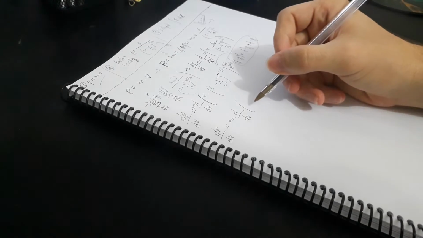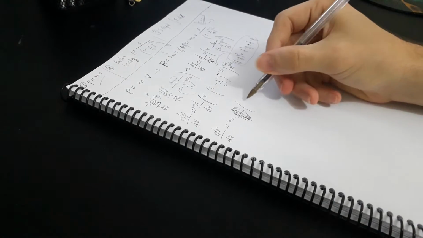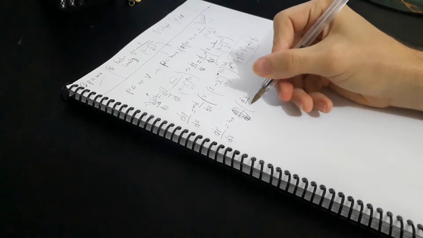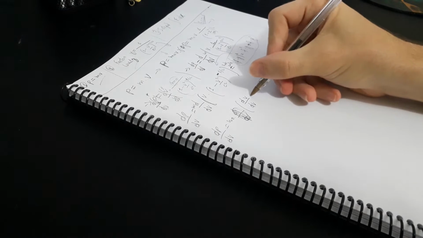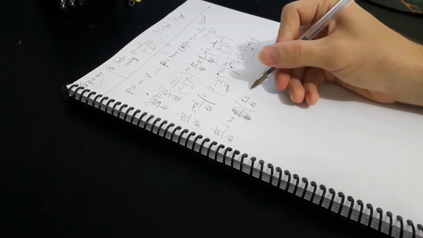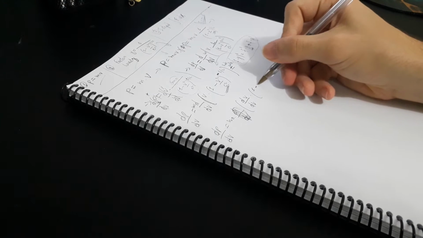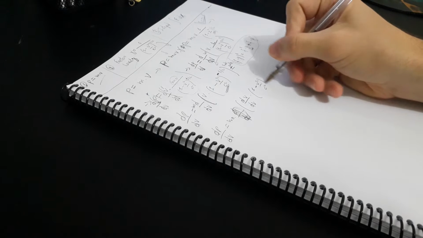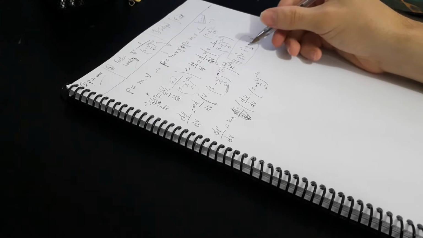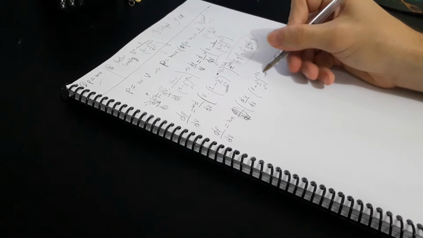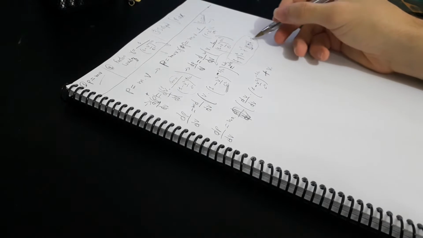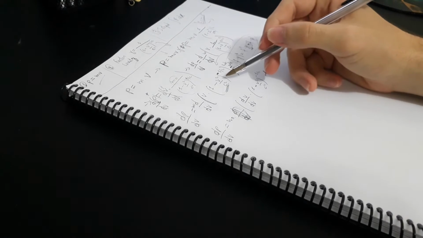So let's apply it. dv over dv, plus the second function, which is 1 minus v squared over c squared to the minus 1/2, plus the first function v times the derivative of the second function.